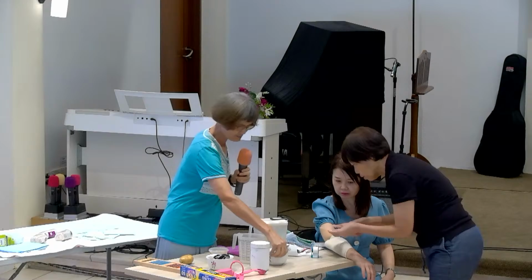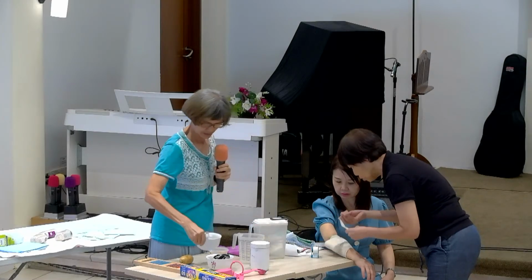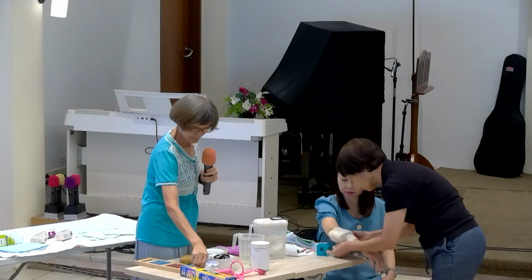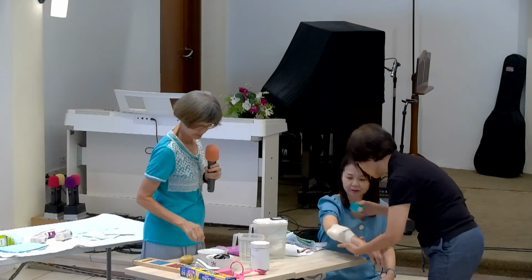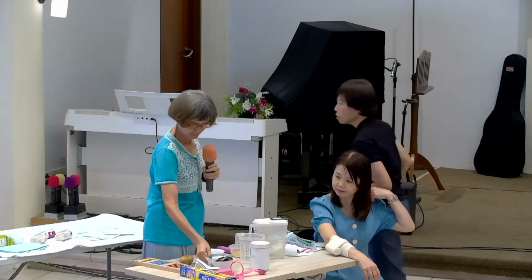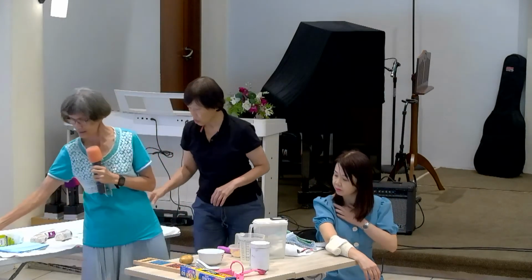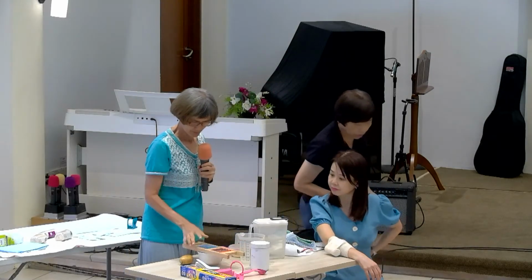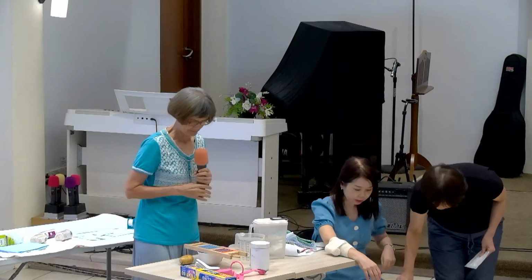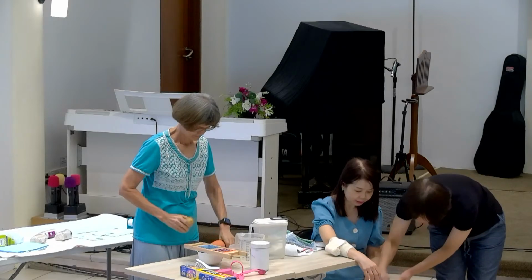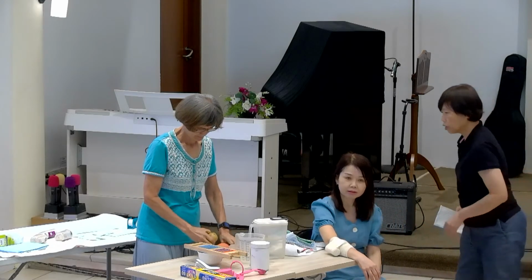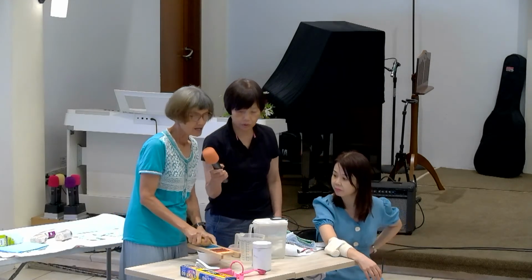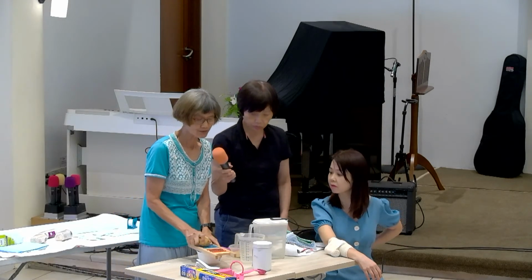Okay, let's put this behind. So we're going to grate the potato. Yeah, you don't have to peel off the skin.